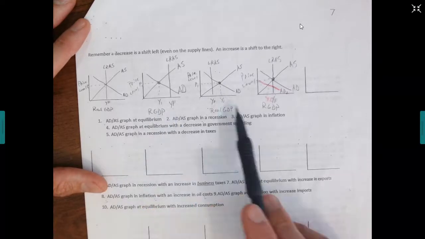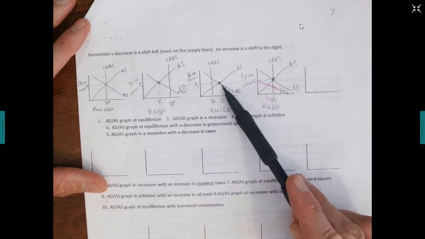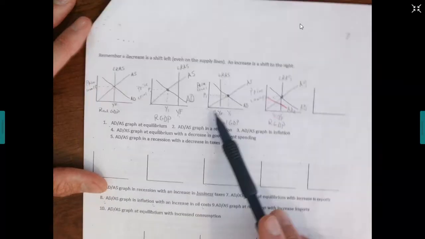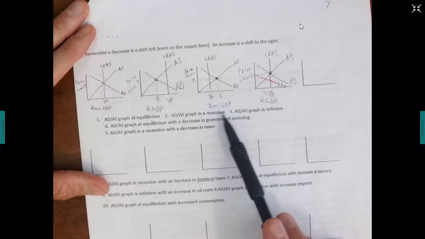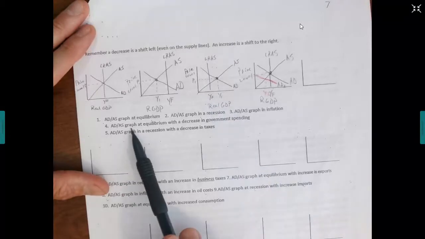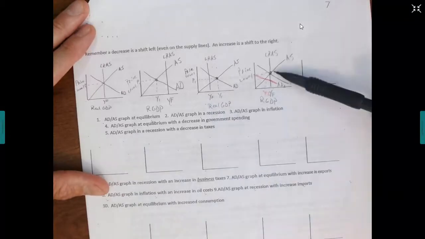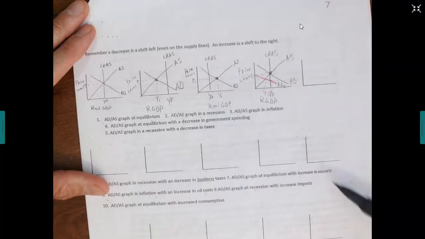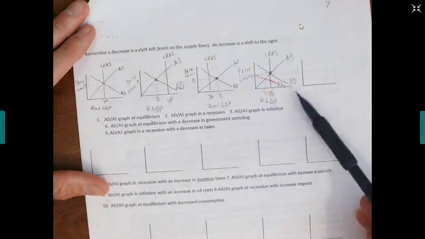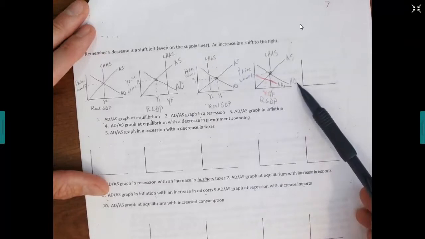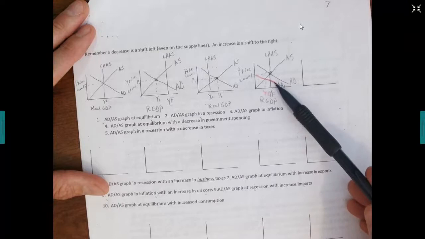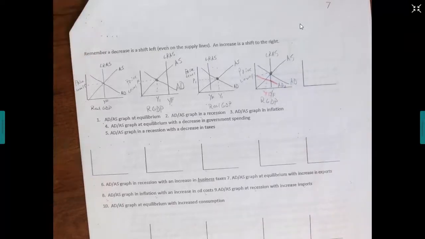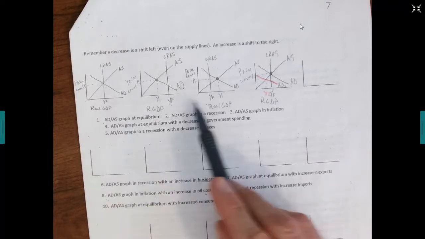Inflation is when our current level of output is beyond our potential level. Sorry about that. As we move on, the AD-AS graph at equilibrium. Okay, so we're here at equilibrium, and now we're going to have a shift, a decrease in government spending. Remember, spending is aggregate demand. Spending is directly related here. So if spending goes down, aggregate demand goes down. You see that negative shift, that downward shift. That's how you would write these things out.